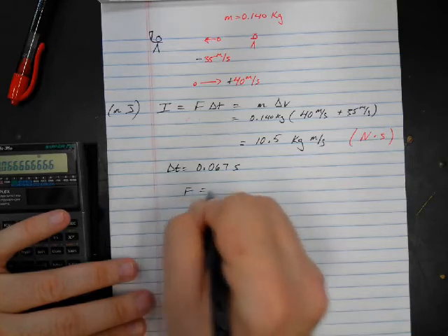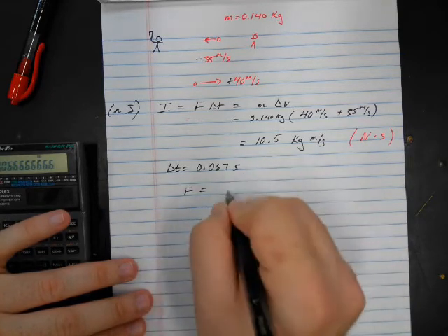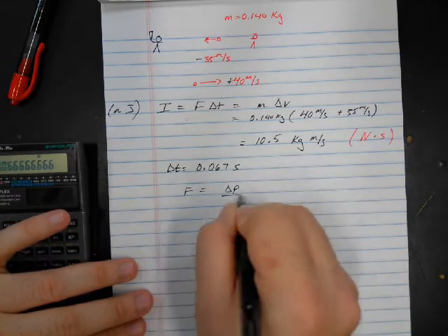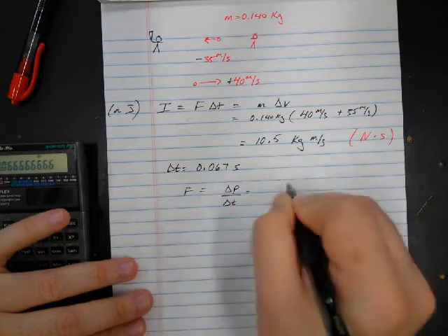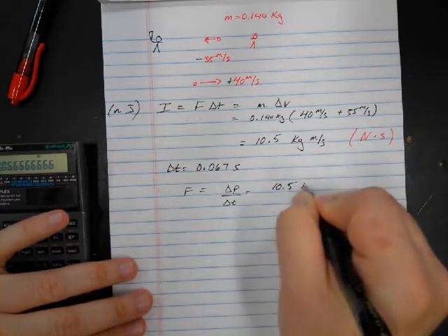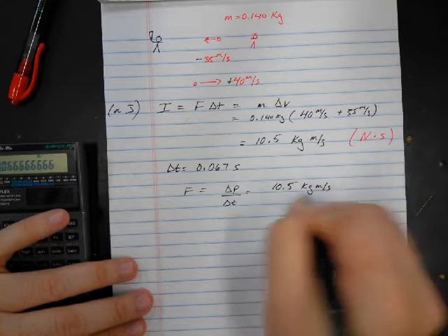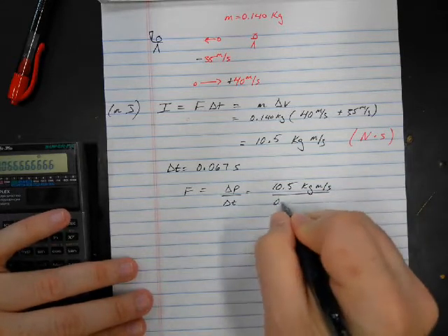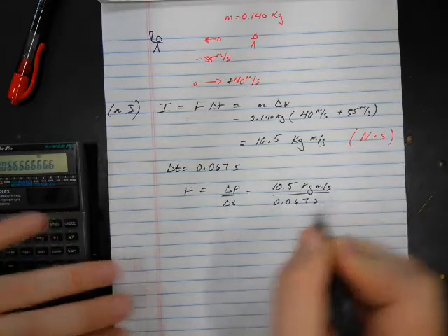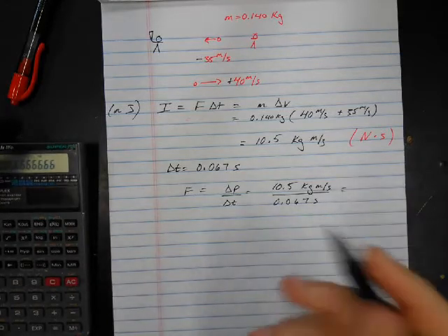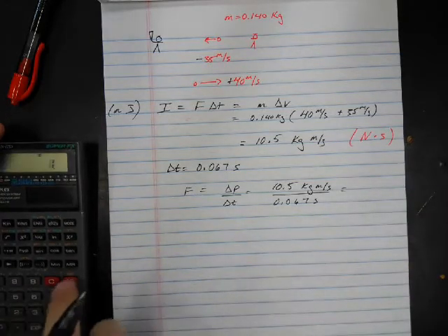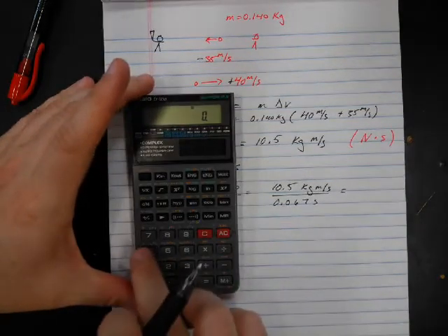Well, now we can find the force. The force is our change in momentum over change in time, is 10.5 kilogram meter per second over 0.067 seconds. And that's going to be a big number. All right.